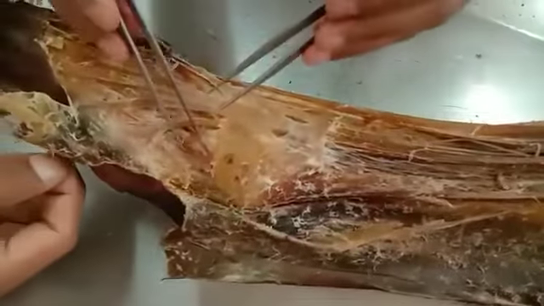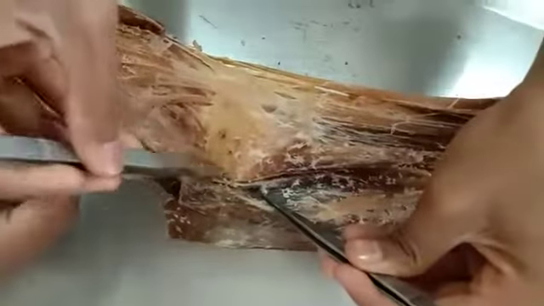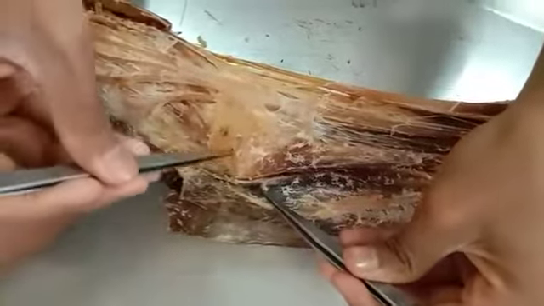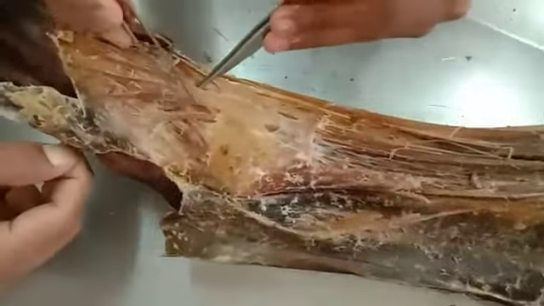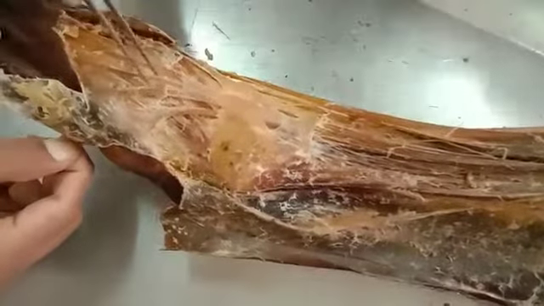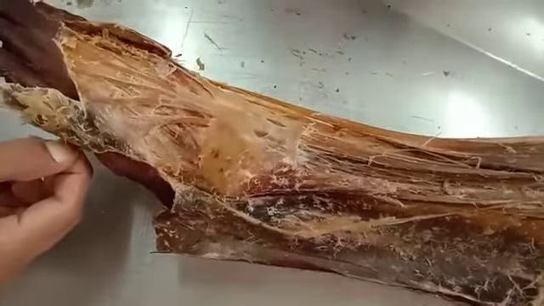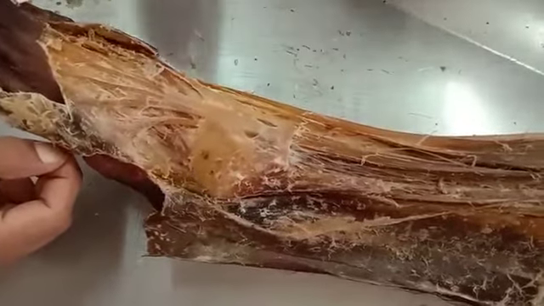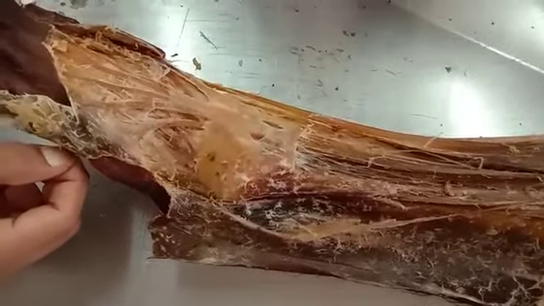Extensor digitorum brevis. Origin: the muscle arises from anterior part of the superior surface of the calcaneum. Insertion: muscle divides into 4 tendons for medial 4 toes. The medial most part of the muscle which is distinct is known as the extensor hallucis brevis. Nerve supply: lateral terminal branch of the deep peroneal nerve.